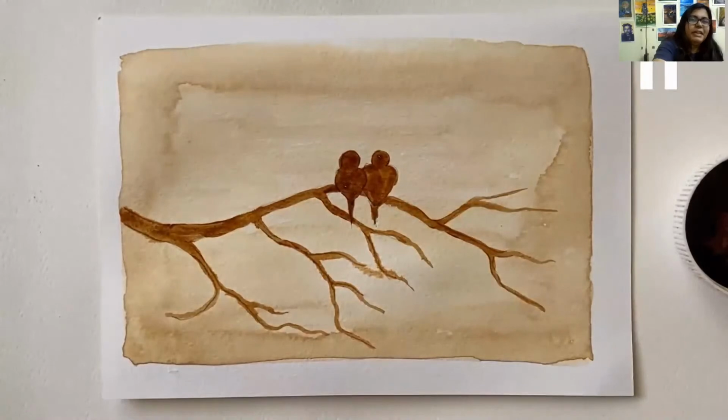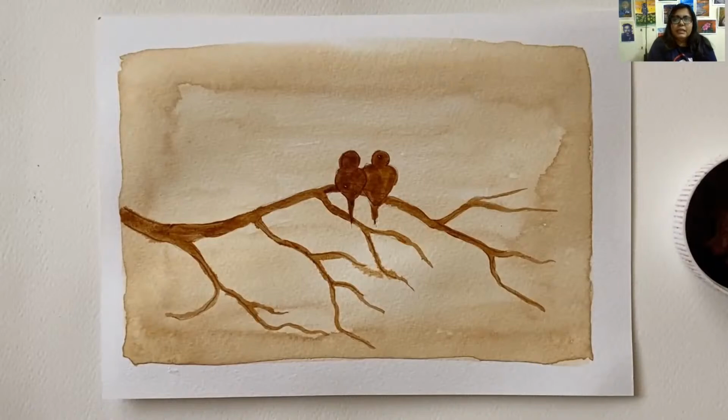Okay, so everybody complete the branches and the birds first. Before we move on to any further decorations, complete the branches and the birds. It is pretty easy, right? Pretty easy, yes. Just have to color it in.